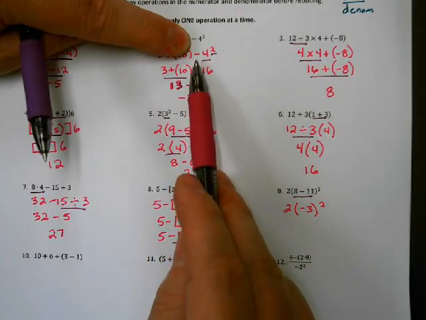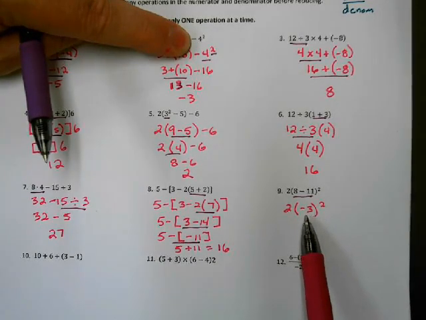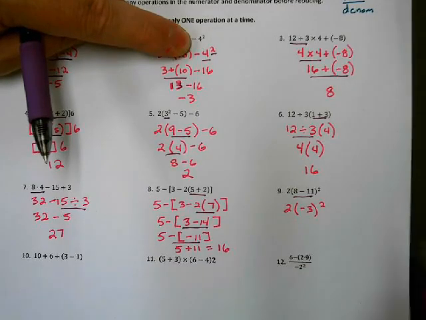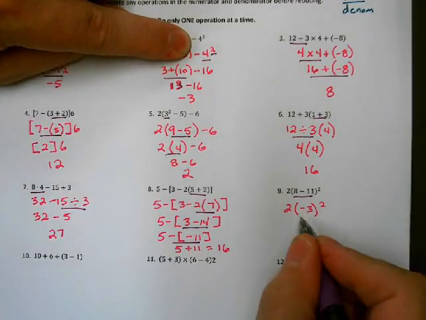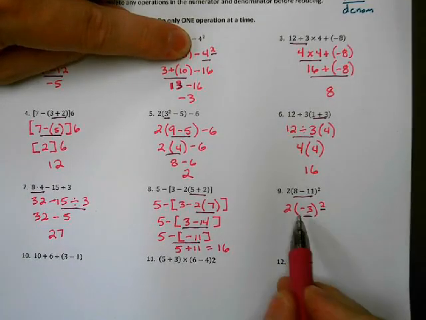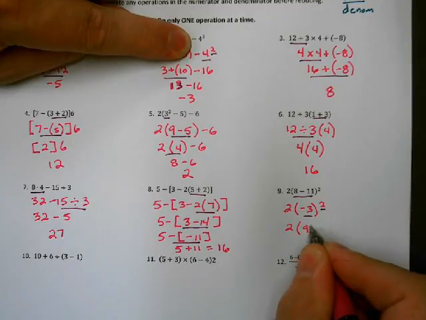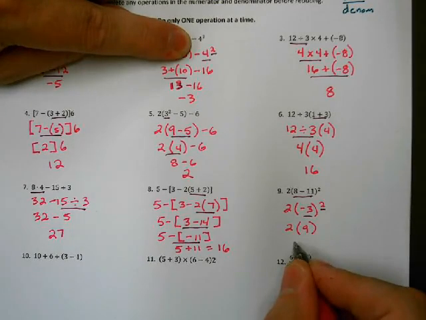Well, there were parentheses here. So this time, the negative will be squared. So this will be negative 3 times negative 3, which is actually positive 9. So since there were parentheses, the negative also gets squared, and that becomes positive 9. 2 times 9 is our last step, and that's 18.